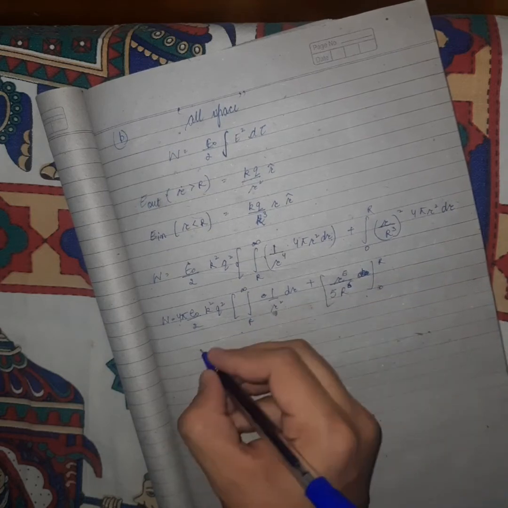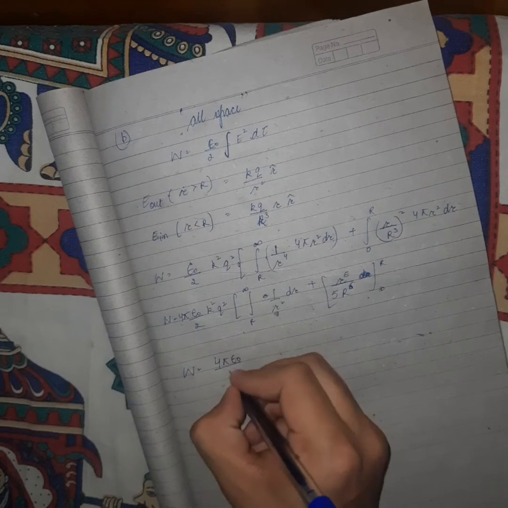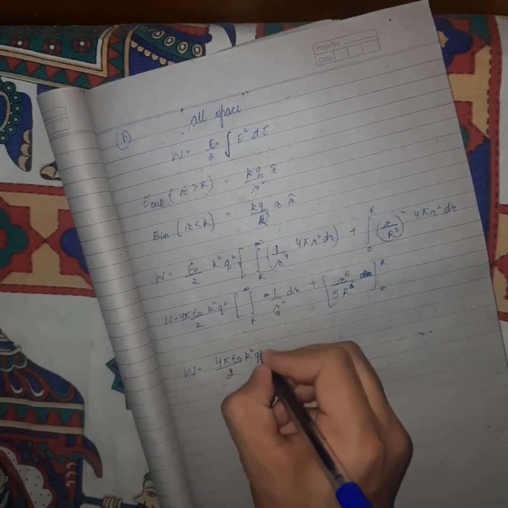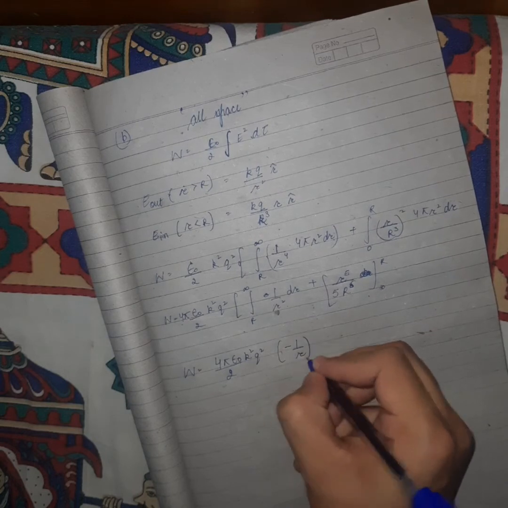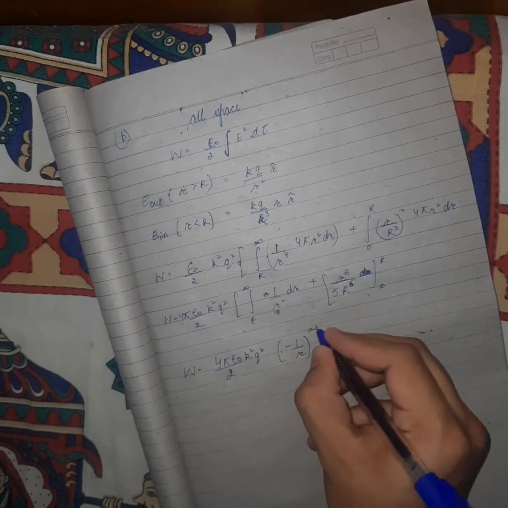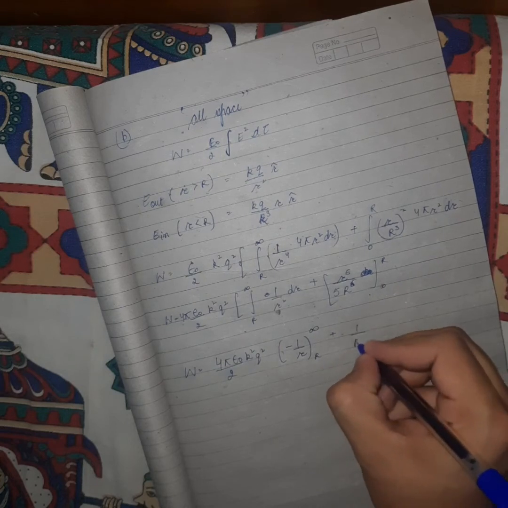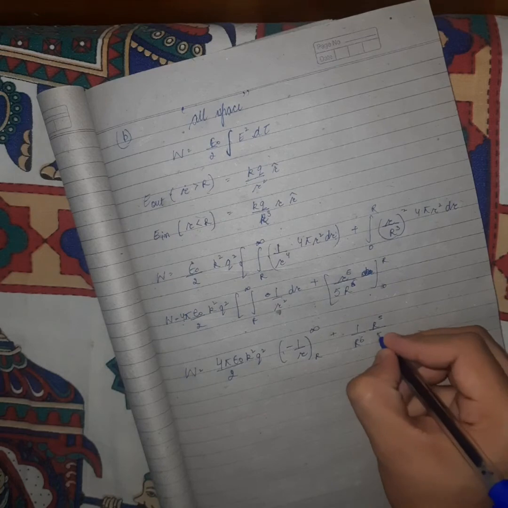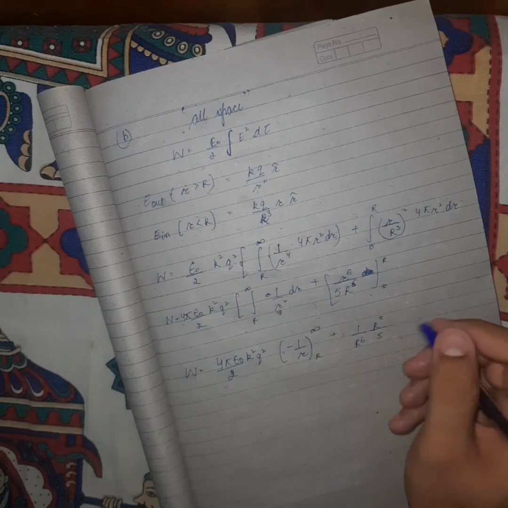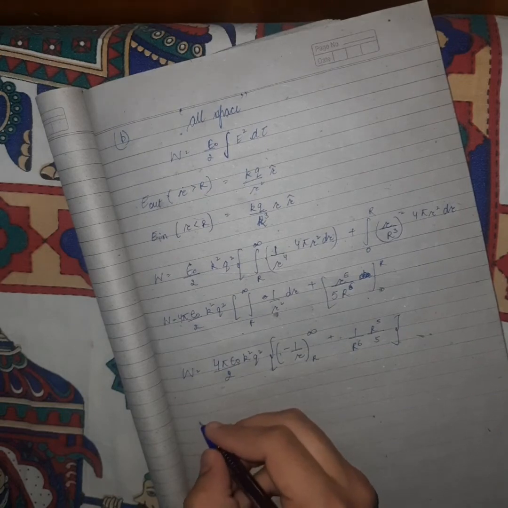So on simplifying further, 4 pi epsilon naught by 2, k square q square, and on integrating it we get 1 by r minus 1 by r, sorry, r to infinity, and plus 1 by r raised to power 6 and r raised to power 5 upon 5, in brackets.